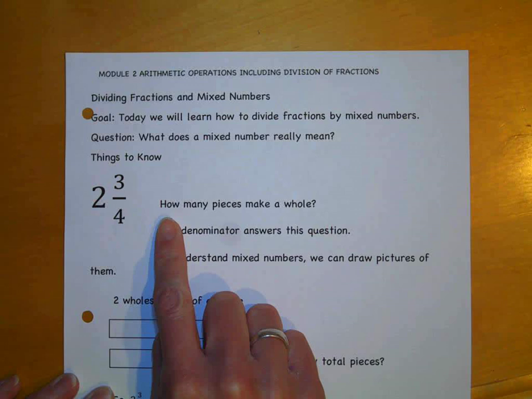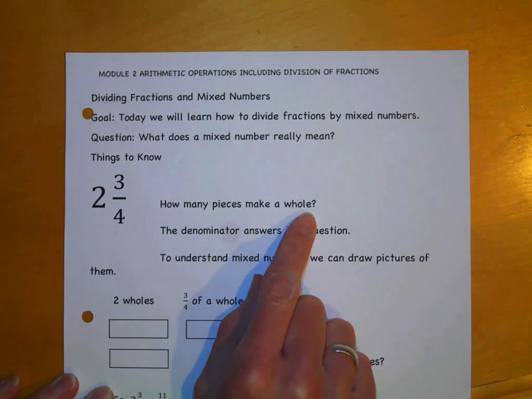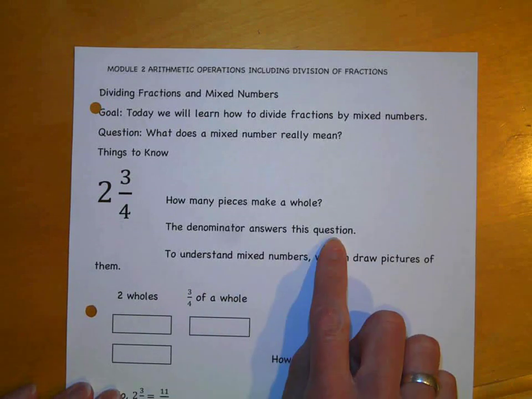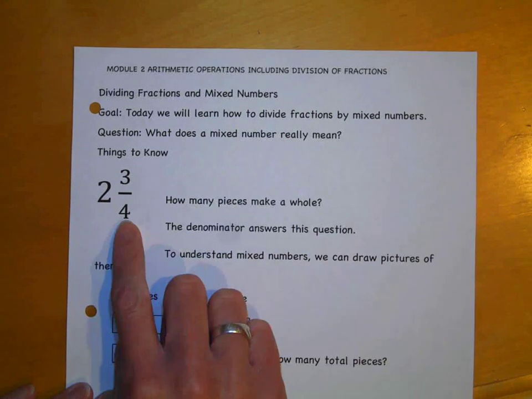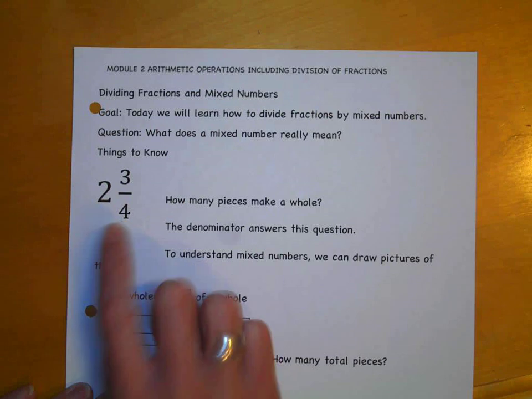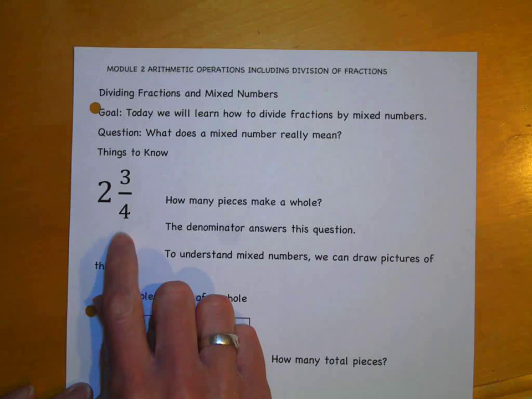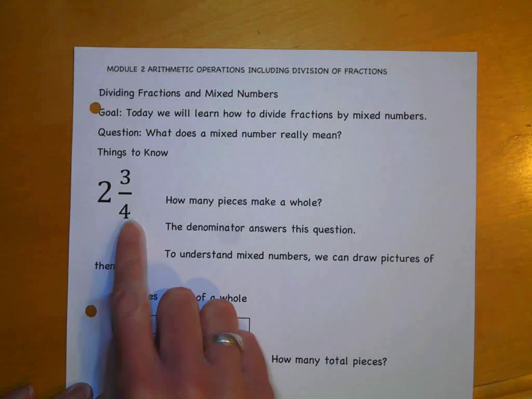And so the question that we ask first to help us figure this out is, how many pieces make a whole? Well, the way that you always determine how many pieces make a whole is you look at the denominator, okay? So how many pieces make a whole in this one? The denominator answers this question. So we look at the denominator and we see that it's fourths. So we need to know that each piece that we're working with, the two wholes and the 3/4, needs to be broken up into 4 equal pieces.